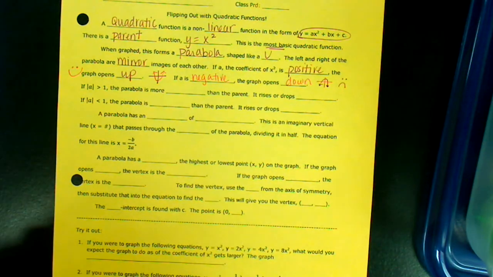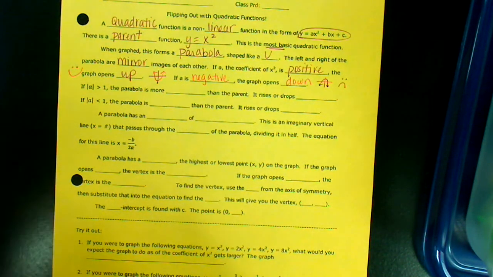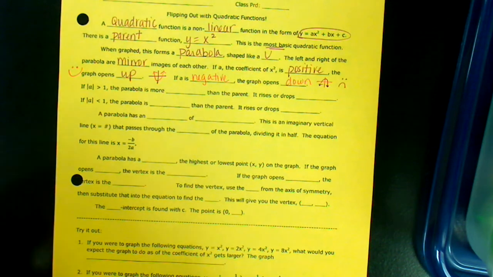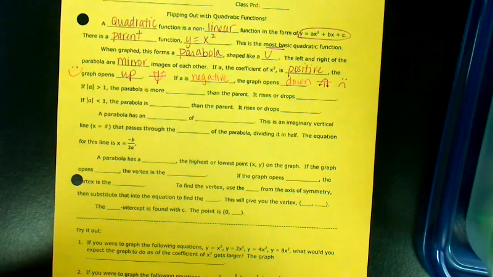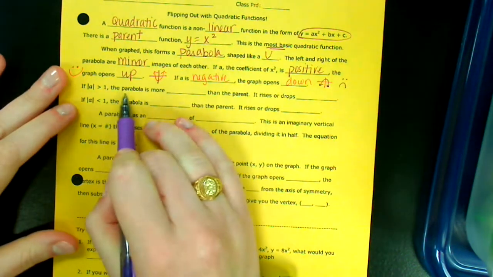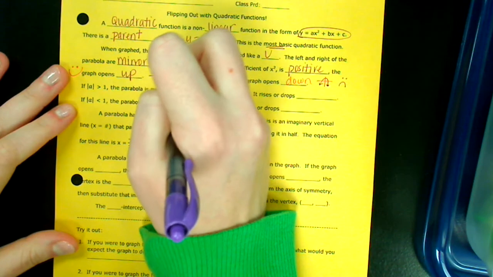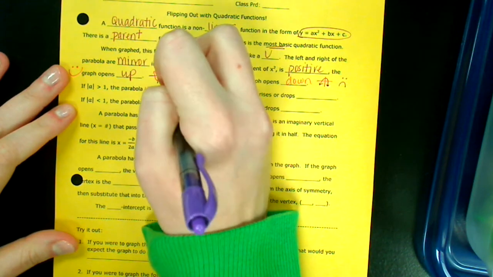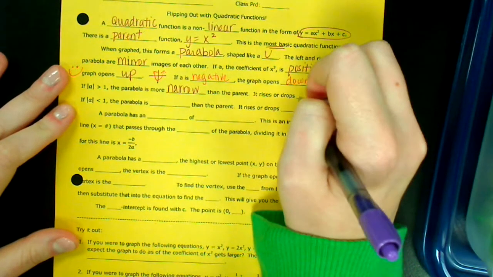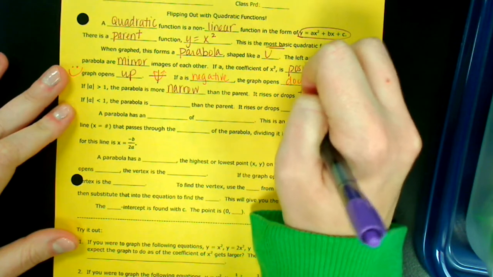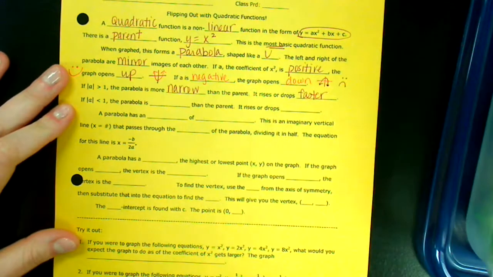Alright, then it says if the absolute value of a is greater than 1. So if it's a negative 2, the absolute value of negative 2 is 2. If it's a 4, the absolute value of 4 is 4. So if that number is greater than 1, when you take the absolute value, your parabola is more narrow than the parent function. And that's going to mean that it rises or it drops faster. It is moving faster than your parent.